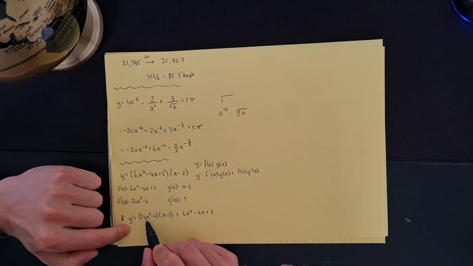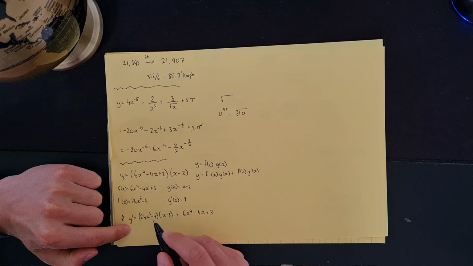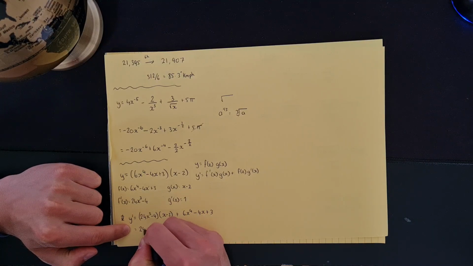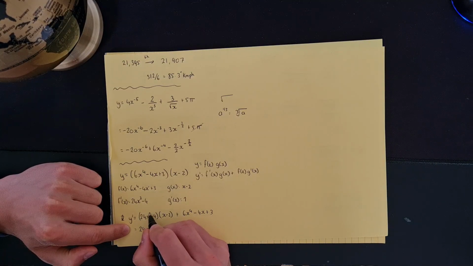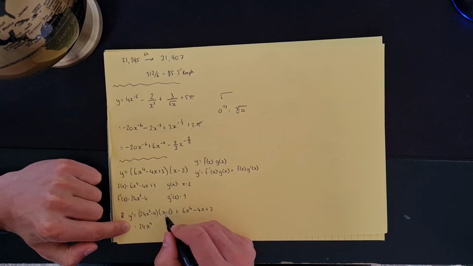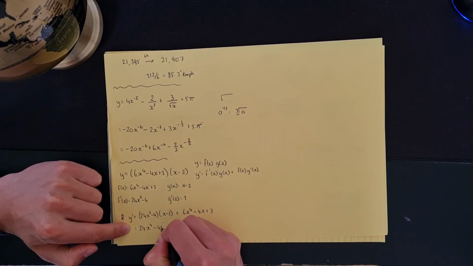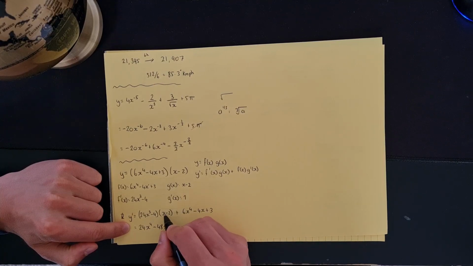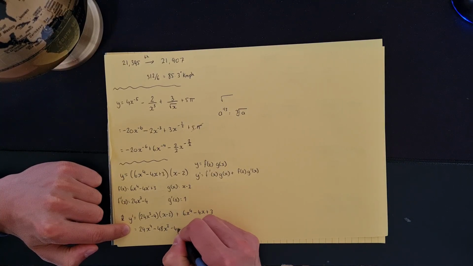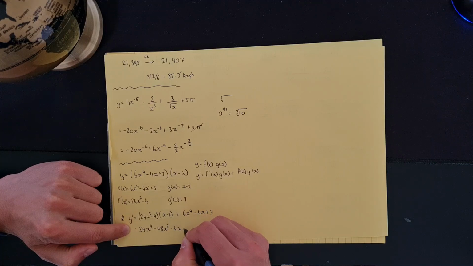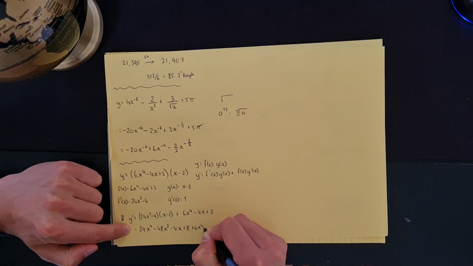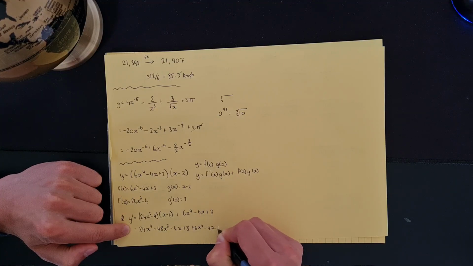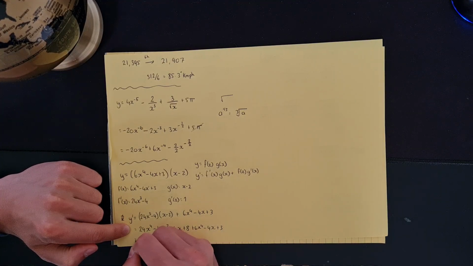So 24x cubed times x is simply going to be 24x to the 4. 24x cubed times negative 2 is going to be negative 48x to the power of 3. Negative 4 times x is going to be minus 4x. Negative 4 times negative 2 is going to be positive 8. Plus 6x to the 4 minus 4x plus 3.